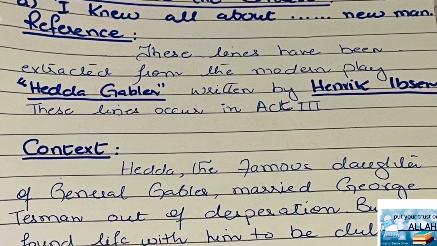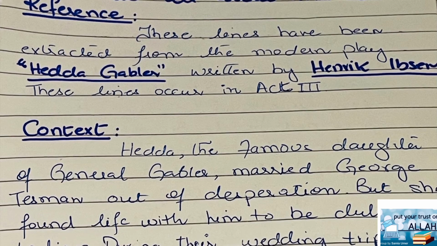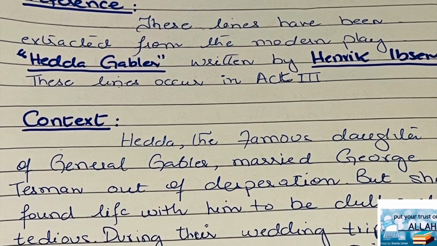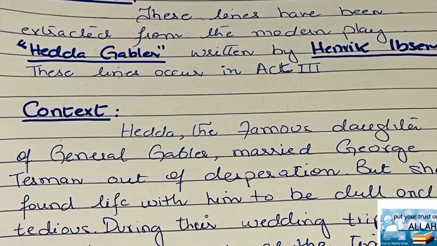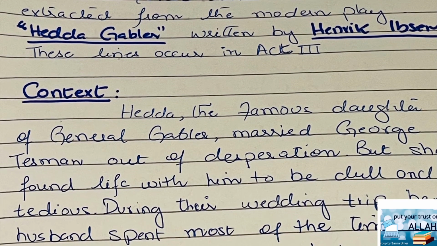These lines have been extracted from the modern play Hedda Gabler written by Henrik Ibsen. These lines occur in Act 3. ये एक्ट आप तभी लिखेंगे जब आपको अच्छी तरह श्योर हो कि ये उसी एक्ट में से लाइन्स दी गई हैं. कॉन्टेक्स्ट आपने लिखना है.